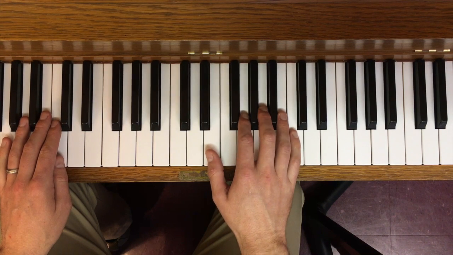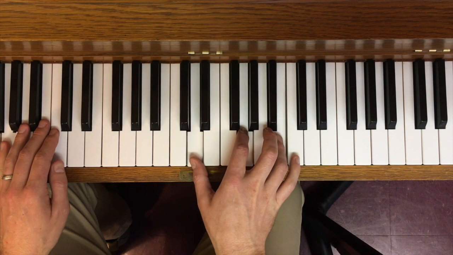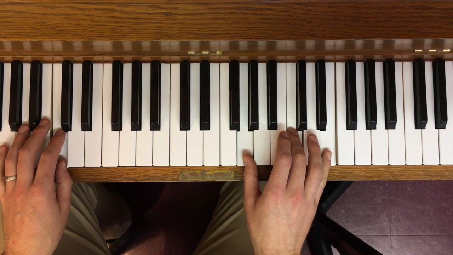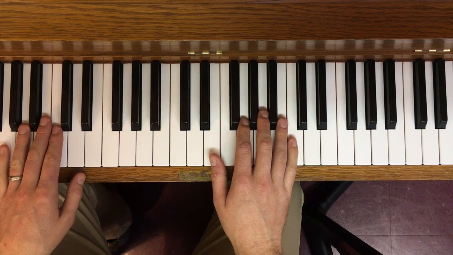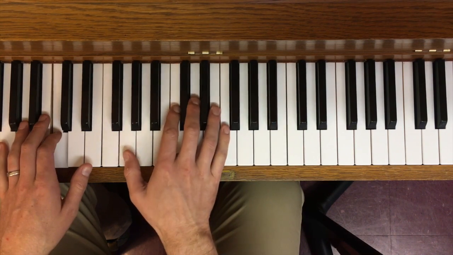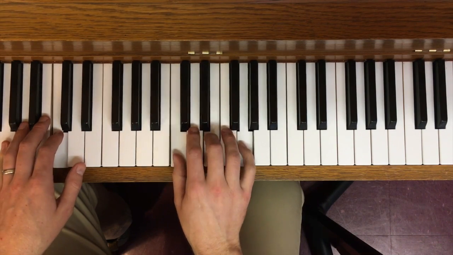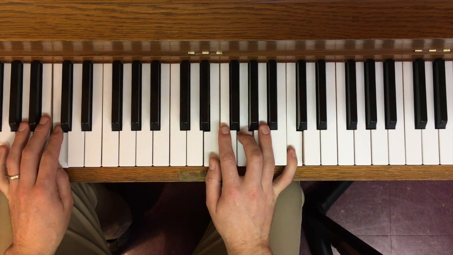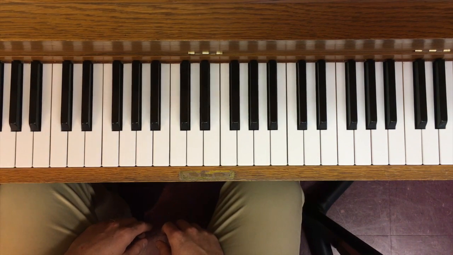Now, of course, you could change the inversion of your right hand. And you could even start to do some kind of more fancy or interesting accompanimental patterns. Practice it in any way that you want. You can make it interesting. You don't have to just play static, boring chords. And it's probably a good idea to start practicing making it a little more lively.